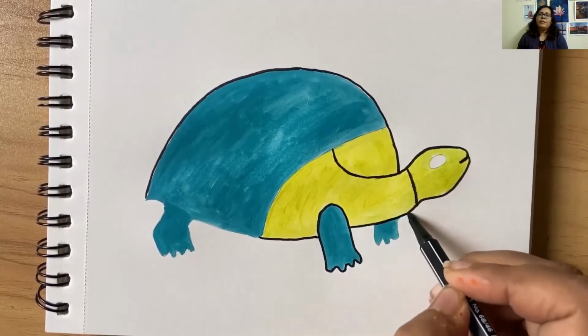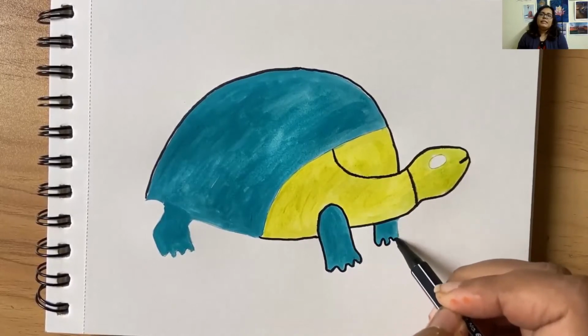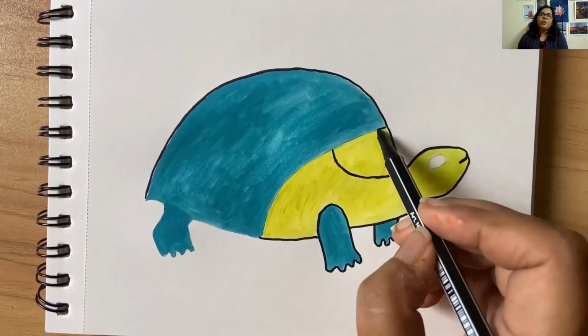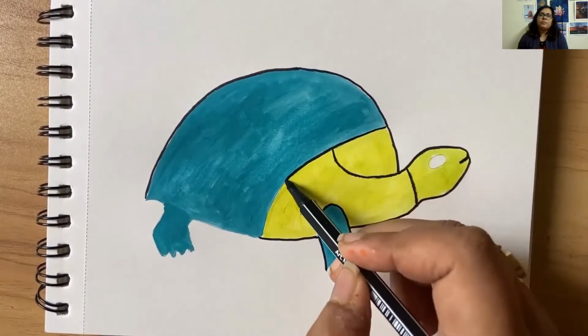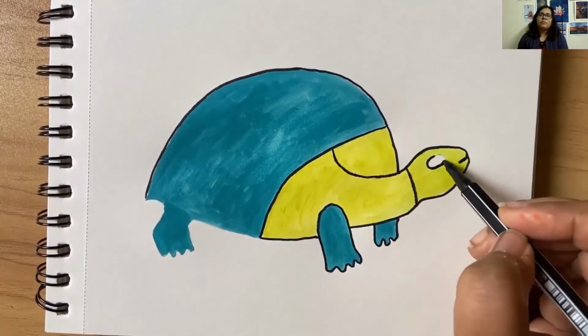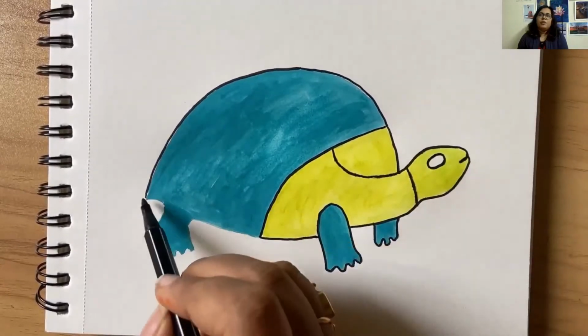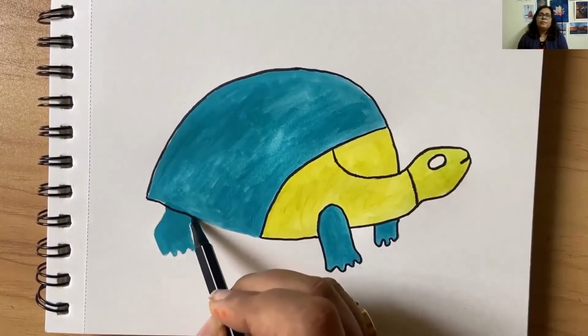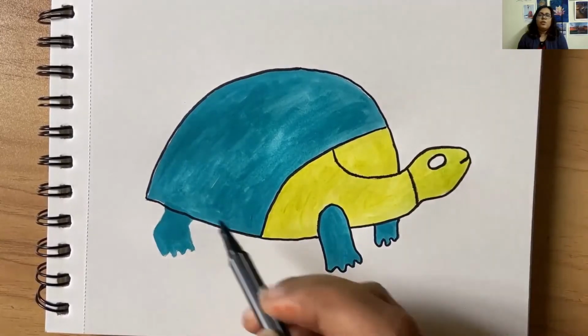Quickly get it done, everyone. Nicely just border all of the lines that you've drawn. Just make a little eyeball also later on. Okay. Let us first border all of the drawing.